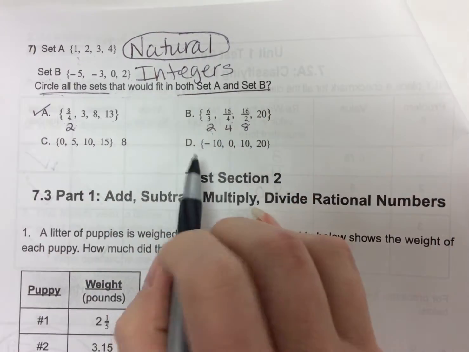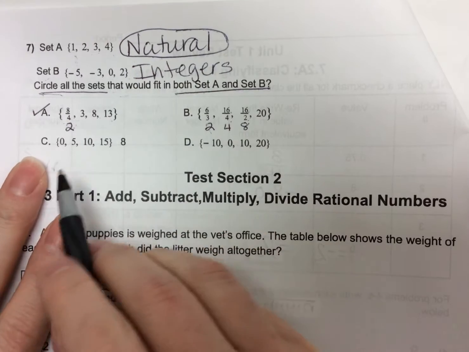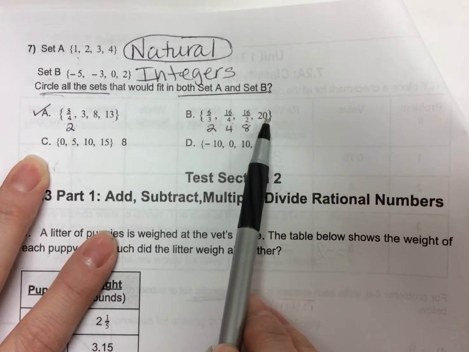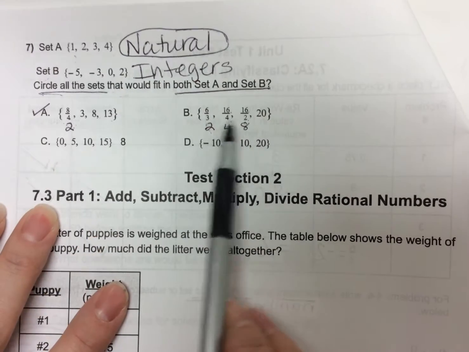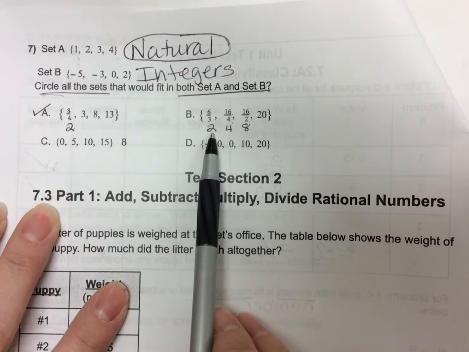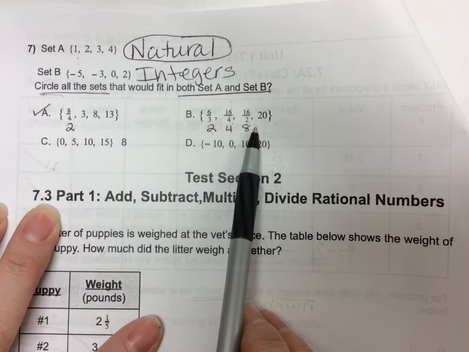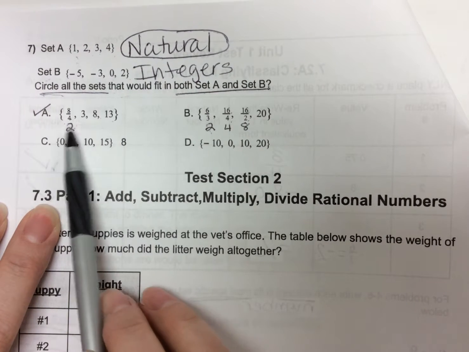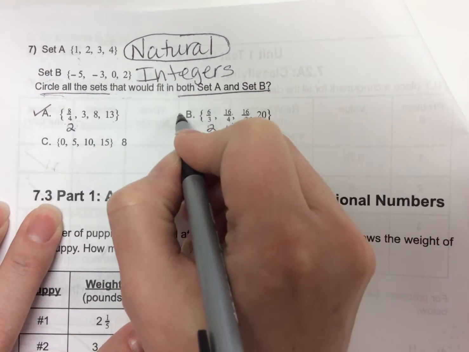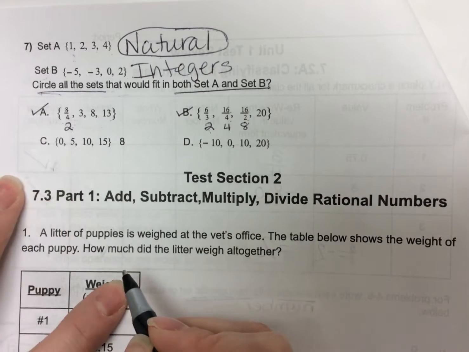We want to simplify to see what we get before we decide to classify. So 2, 4, 8, and 20. Again, they're all positive. There's no fractional parts. There's no 0. So all of these are natural and integers. So B looks like another choice.